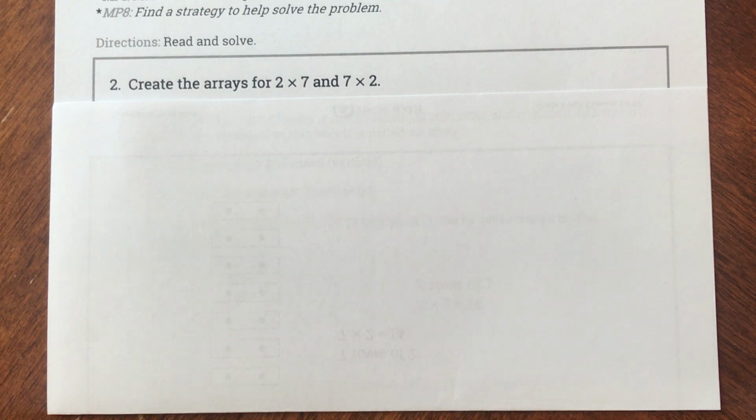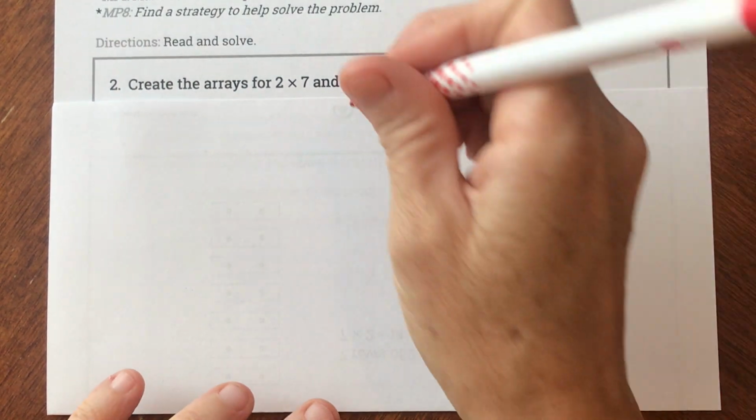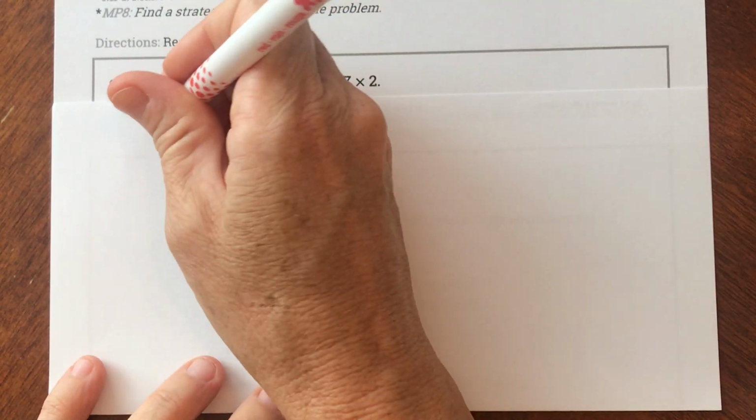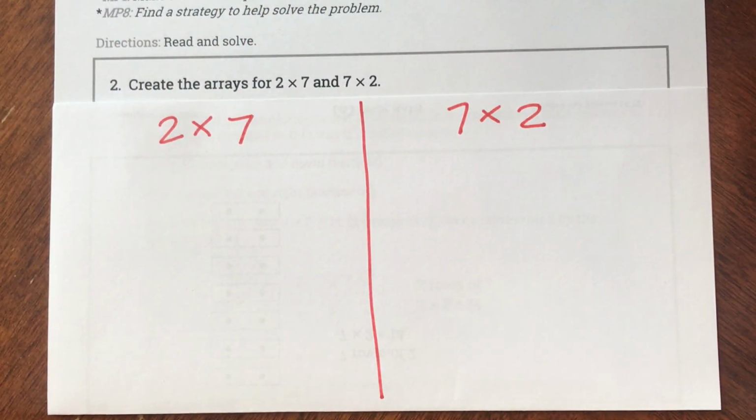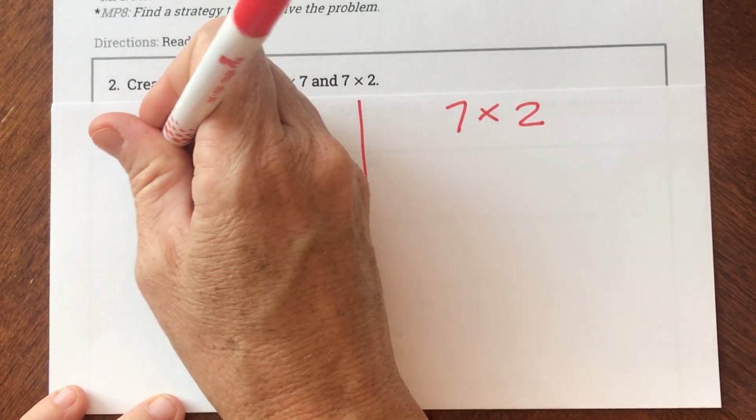It says create arrays for 2 times 7 and 7 times 2. Okay, so again, they're giving us 2 separate ones. So I'm going to break my paper up. Okay, and what is this one telling me?